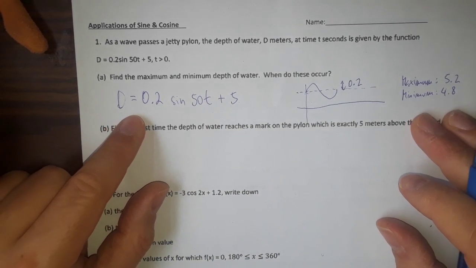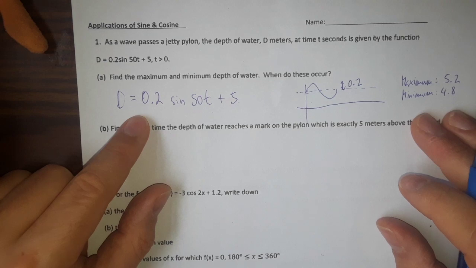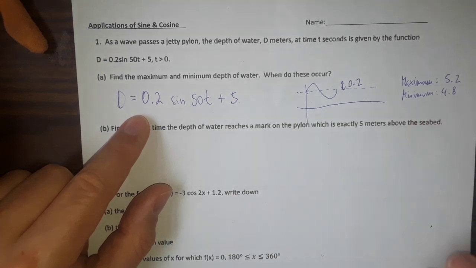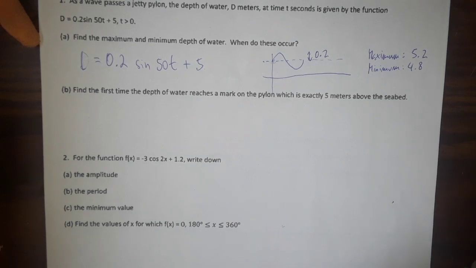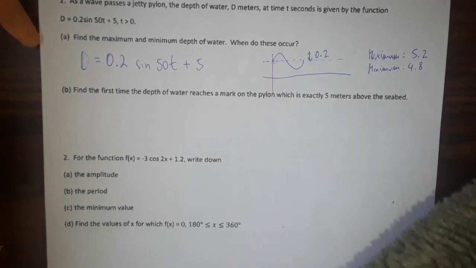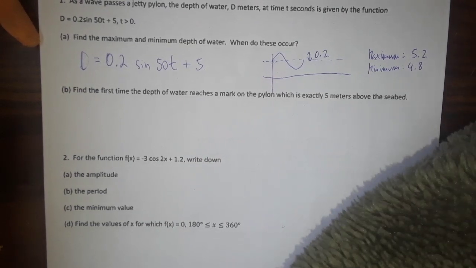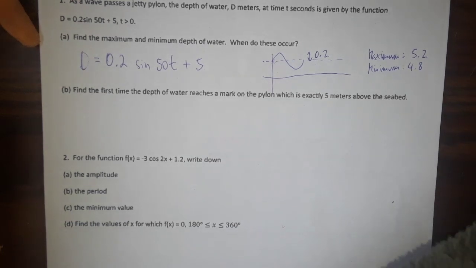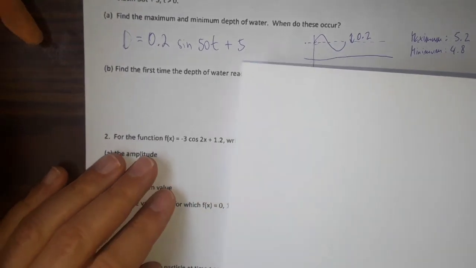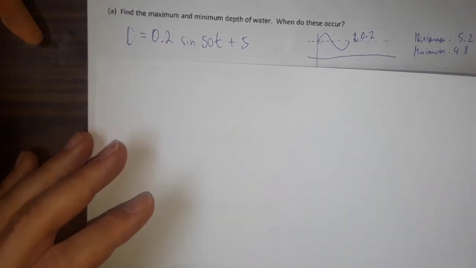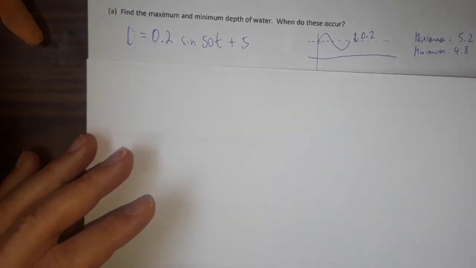Now, when does this occur? That's very interesting, so let's do some math here. We'll need paper. To know when this occurs, we can do several things.